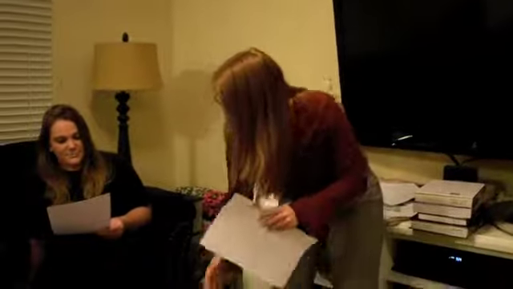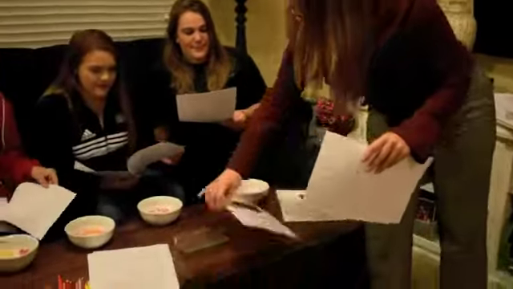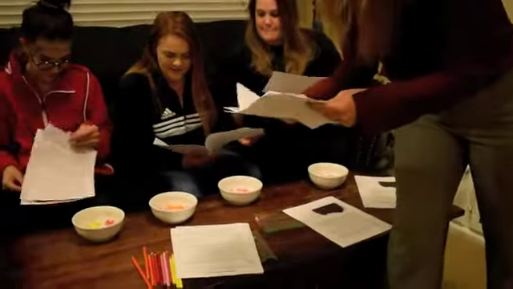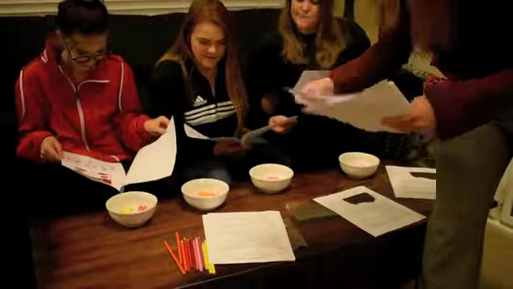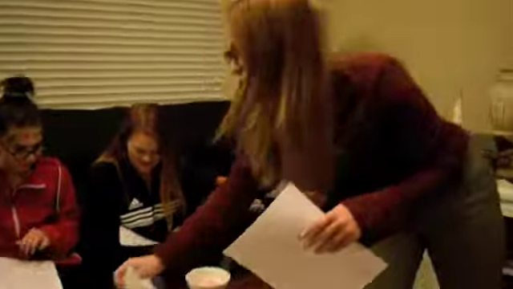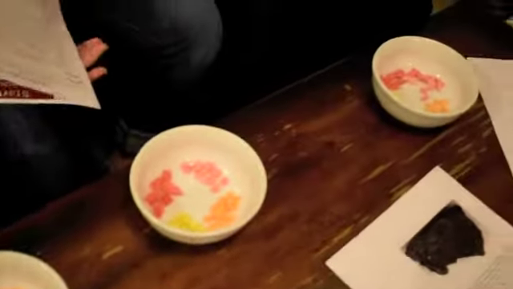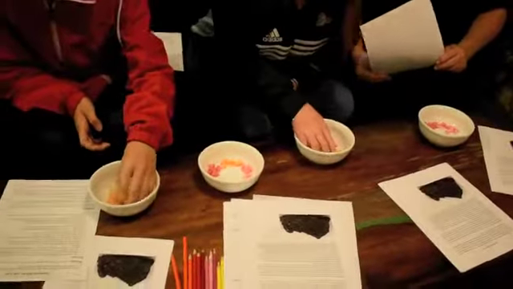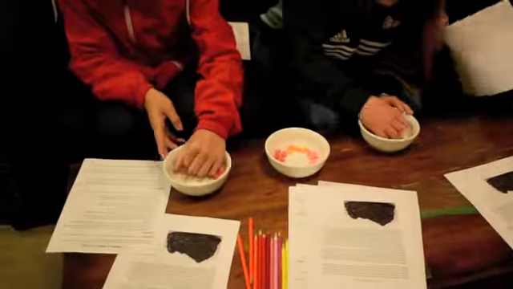Alright, so for time's sake, I already cut up our Starburst into sediments. I cut them into sediments already. So what I'm going to go ahead and have you guys do is grab all of your sediments and start to pack them into a ball to make them a sedimentary rock.